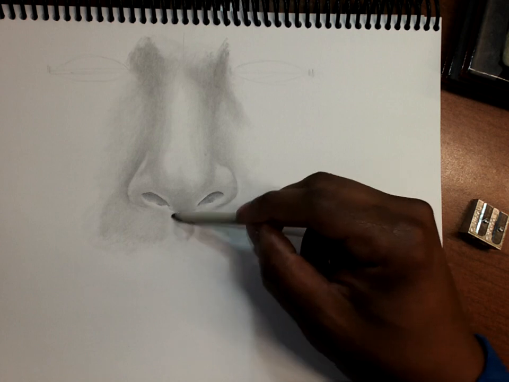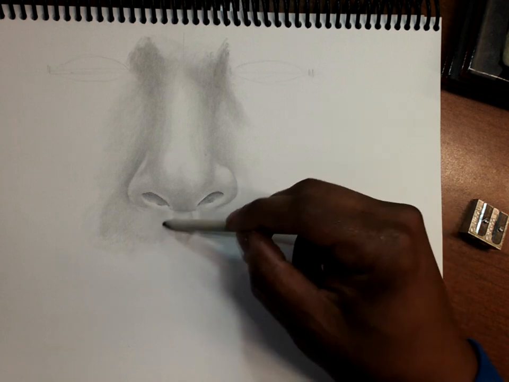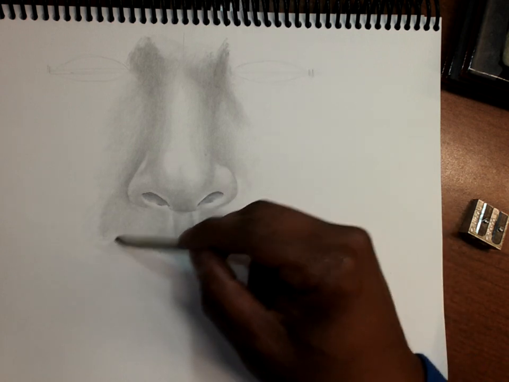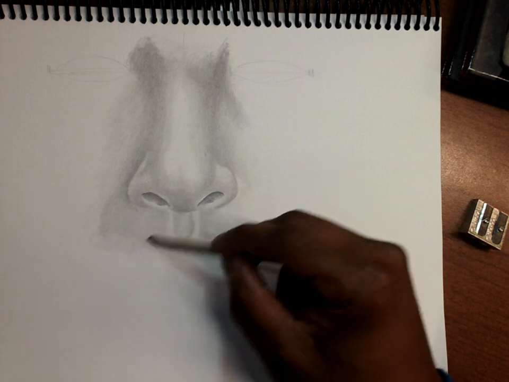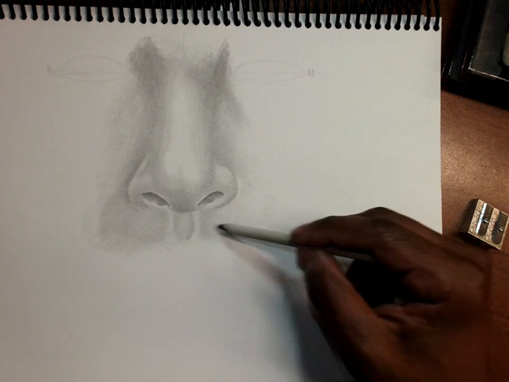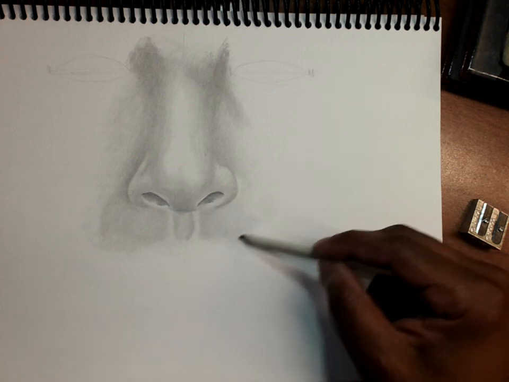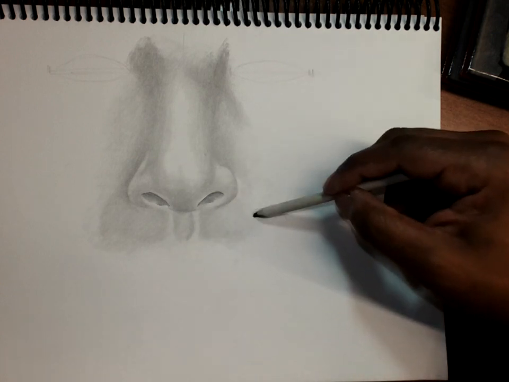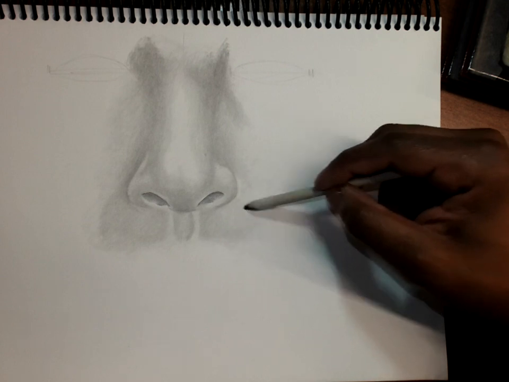And you'll notice that this leads you right into the lip area. And of course the lip will start there, and that will be the little dip. And this would kind of take you down into the corner of the lips, corner of the mouth.